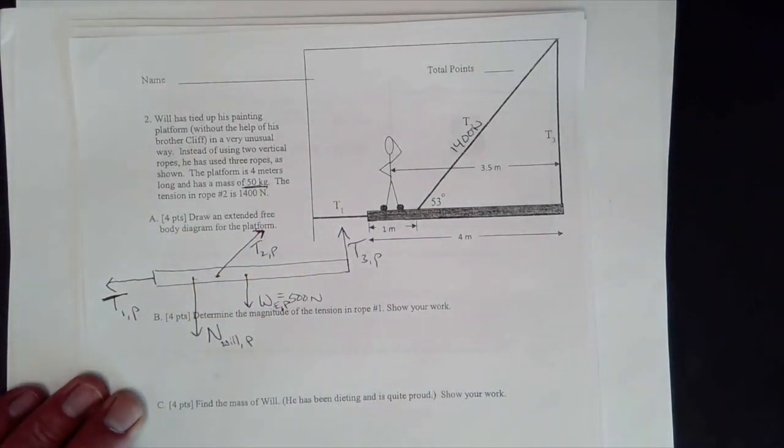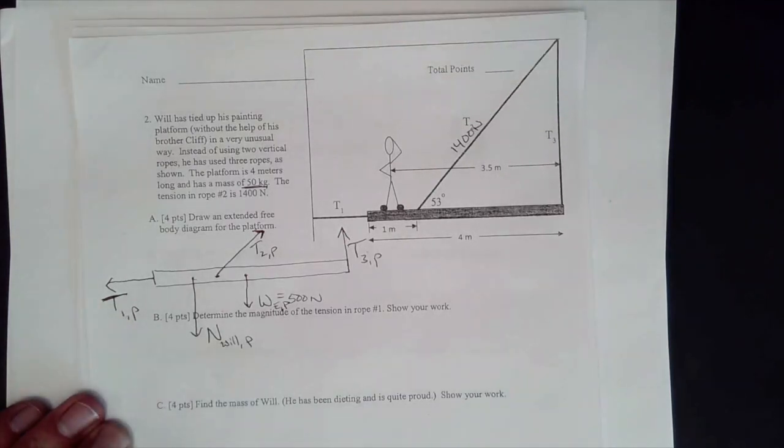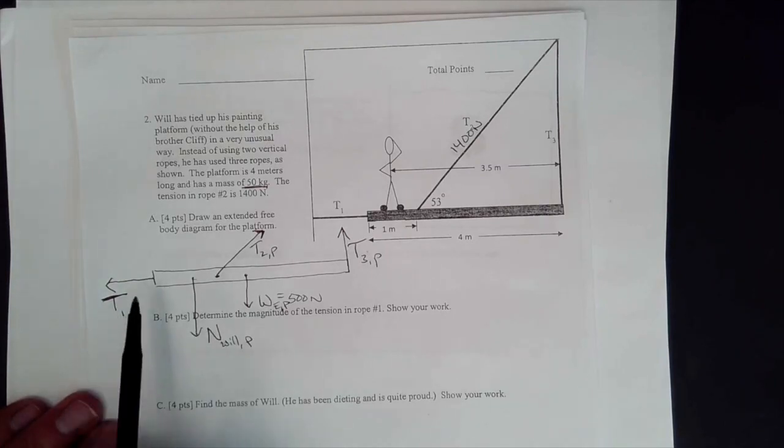Now, we're asked to find the tension in rope 1, and to do that, we recognize that there's 3 principles that we can use. One, since this platform's not going anywhere, all the force to the left has to balance all the force to the right. Second, all the force up has to balance all the force down. And third, the torques that are trying to make this go clockwise about any pivot have to balance the torques that are trying to make it go counterclockwise. Well, you see that the tension in 1 is all to the left.